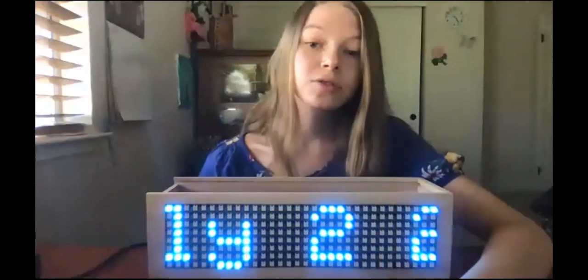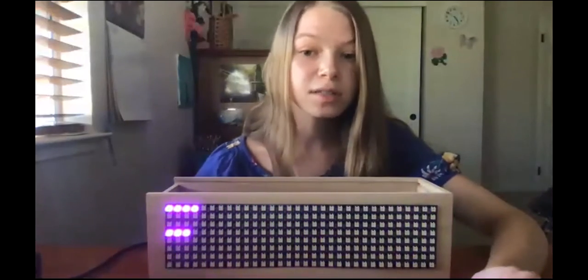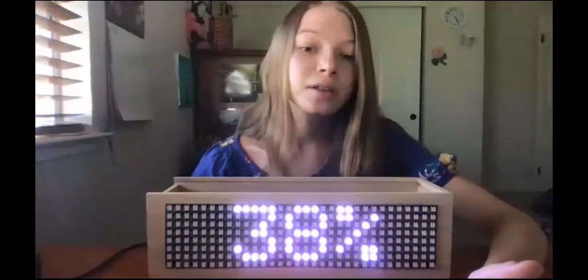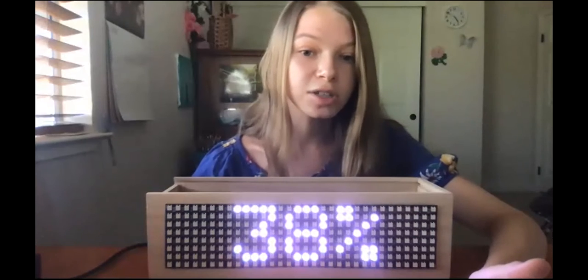And the microcontroller signals for that clock module to send the current time data back and print the information on the matrix. And that was my base project, just printing the time on the matrix. And from there, I figured out how to utilize the clock module in other displays and add other modifications.